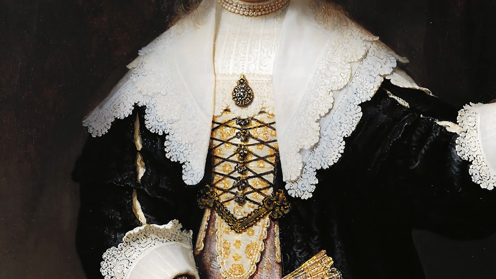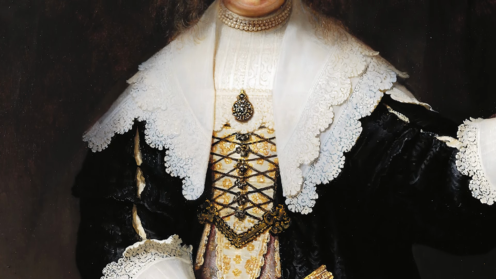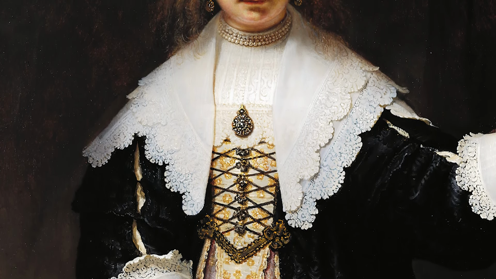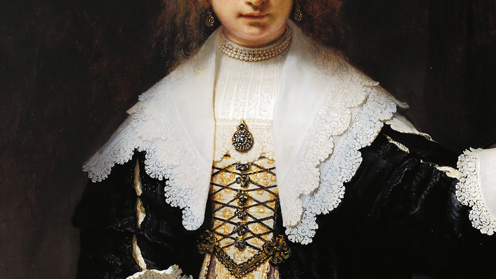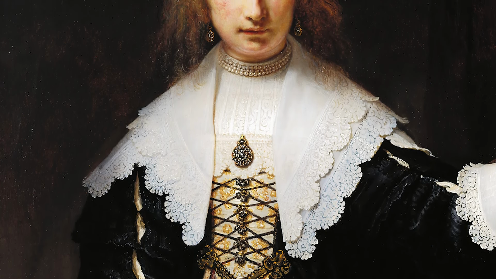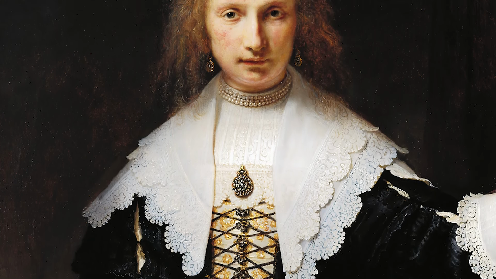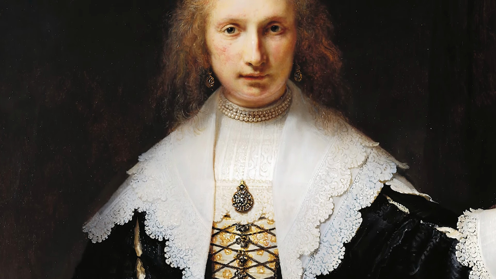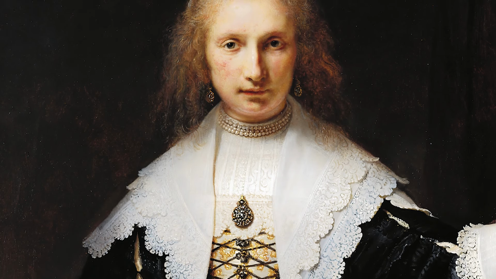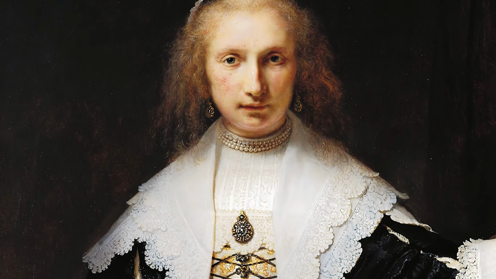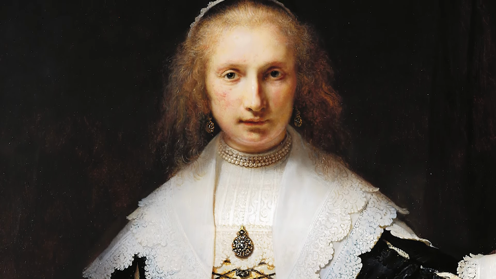The light caresses her cheeks and highlights the contrast between the textures of the fabrics, the transparency of the lace, and the metallic shine of the jewels. An interesting detail is the subtle gesture of the character holding the fan, an attribute of distinction that also serves to show the painter's skill in the representation of diverse materials.